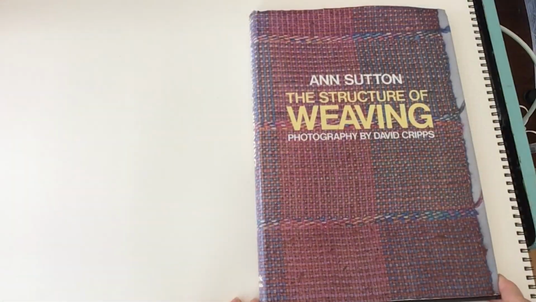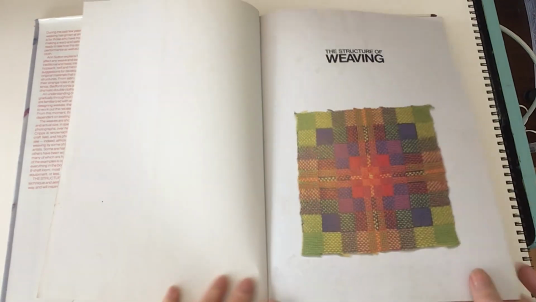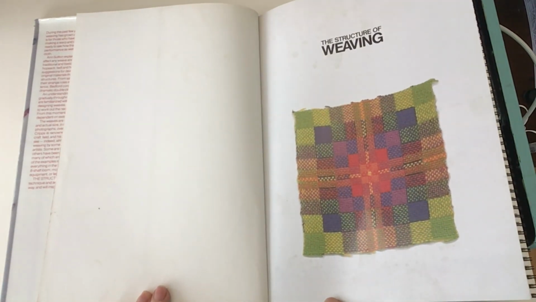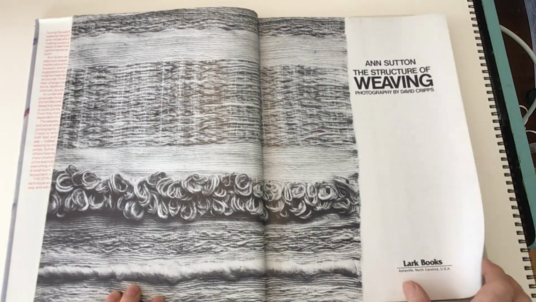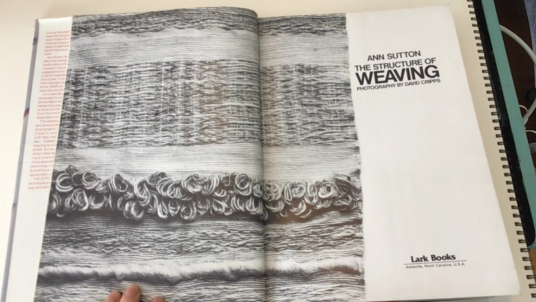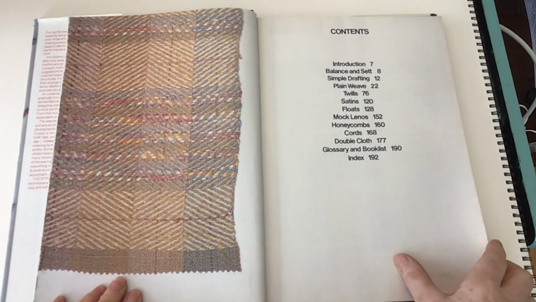Anne Sutton, The Structure of Weaving. This book is 1983. It was all the rage when I left college, and it's beautiful. It's very inspiring. She talks about lots of basic structures in weaving, and there's umpteen beautiful pictures of ways you can introduce texture and color and pattern.